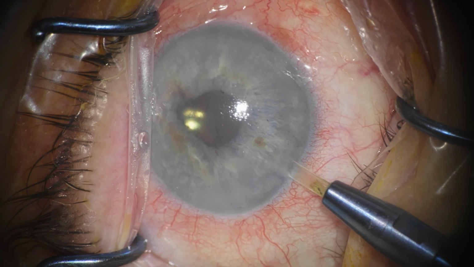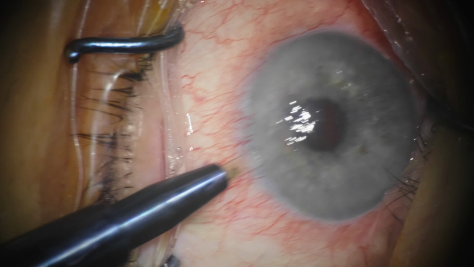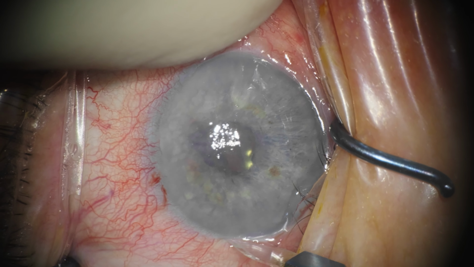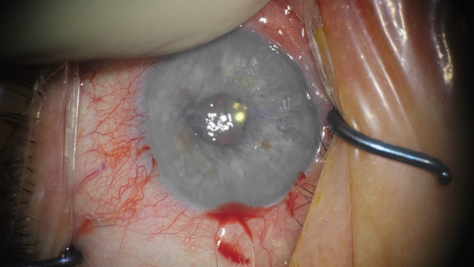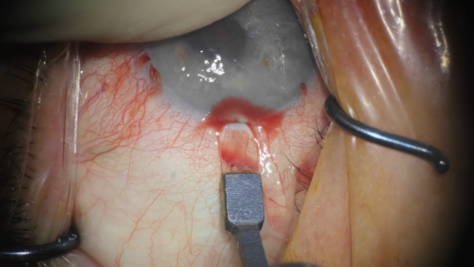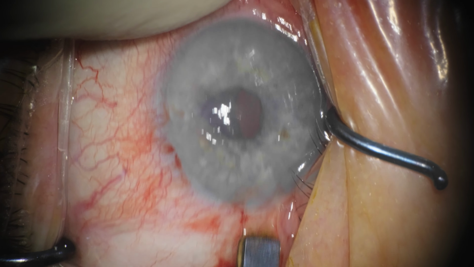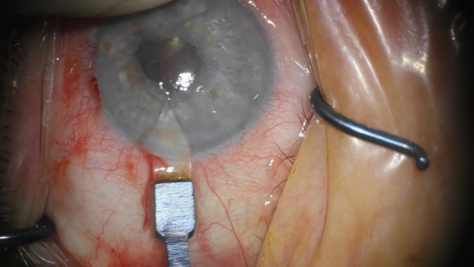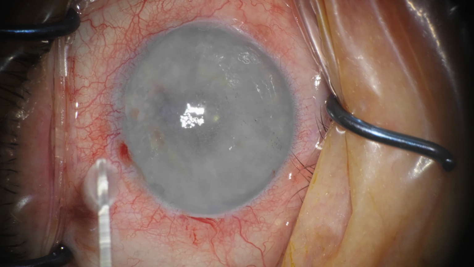Welcome back, everybody. Today's video is about DMEK in the case of bullous keratopathy with vitreous in the AC. The case doesn't seem so challenging from the beginning, and we proceed in our routine fashion with the side ports and the main incision created temporally, as we usually do for DMEK. There's no paracentesis for the AC maintainer.